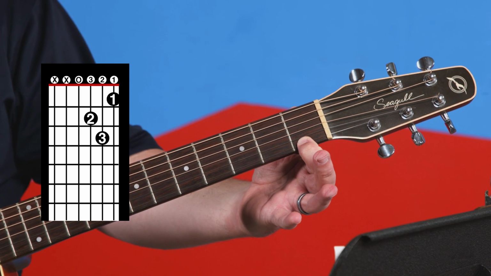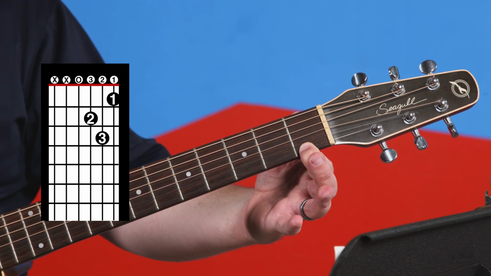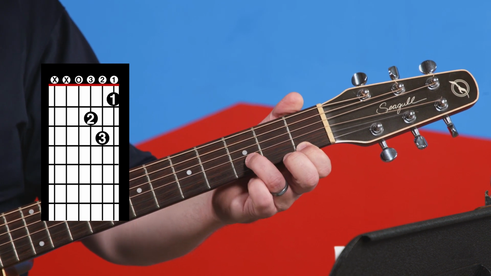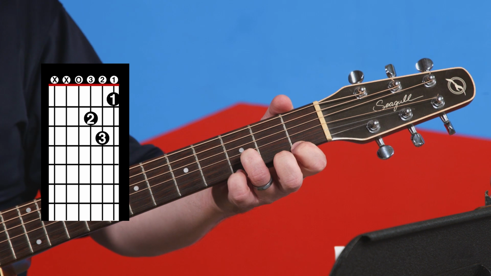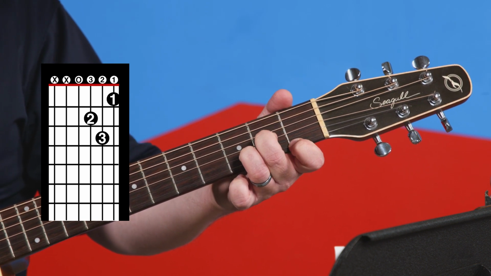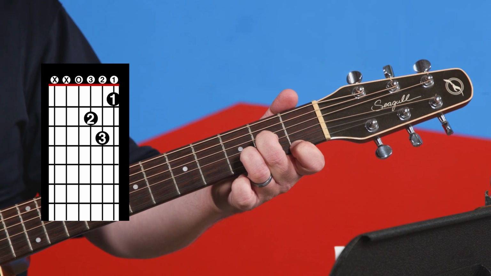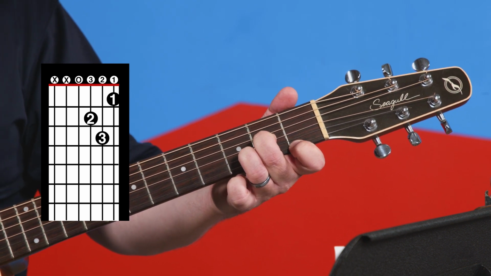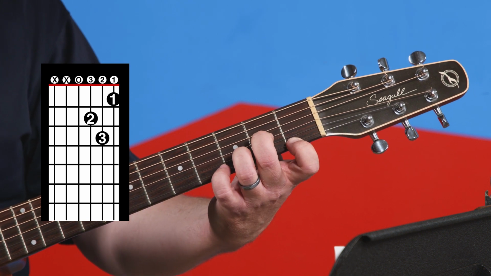The D minor comes back here, first string, first fret with your first finger. Come to the third fret on the second string, and put your ring finger, and then your middle finger goes on the second fret on the third string, and you are going to strum once again from the fourth string down on D.